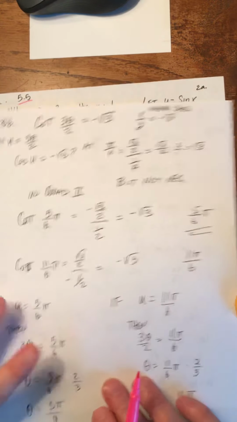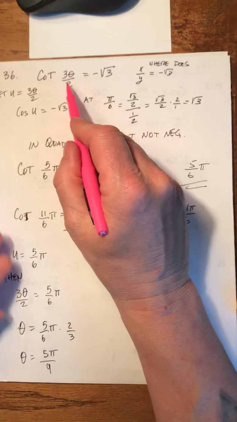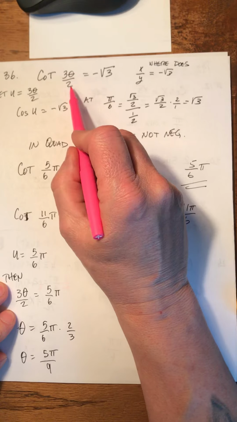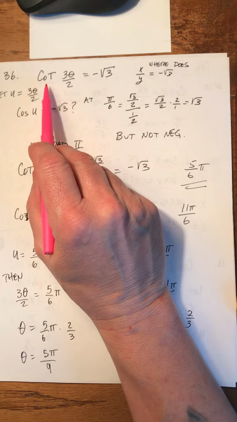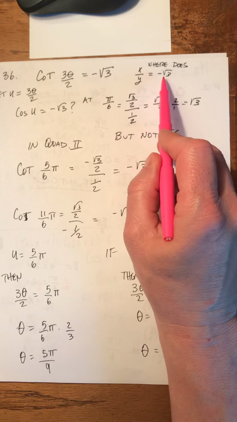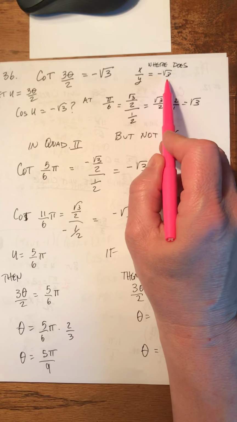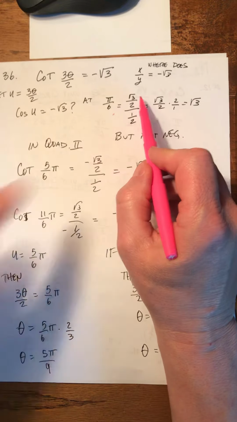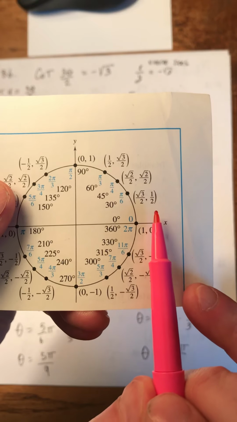The next one I chose was number 36. On number 36, except for they had a 2x last time, they have a 3 over 2 theta, and it equals a square root of 3, but yet it's a cotangent. So I'm asking myself, cotangent is x over y. If x over y, what angles, where does that happen where the x divided by the y is the square root of 3, or negative square root of 3? Well, at pi over 6, check it out, the x is square root of 3 over 2, and the y is 1/2.